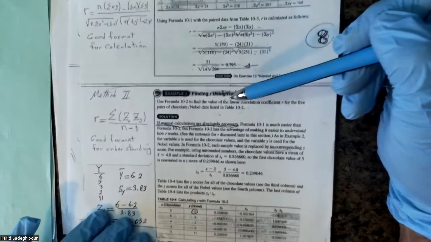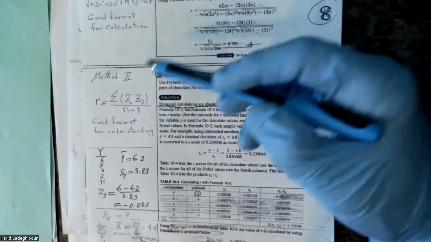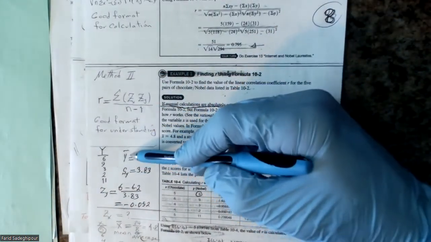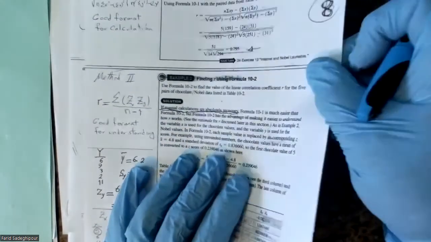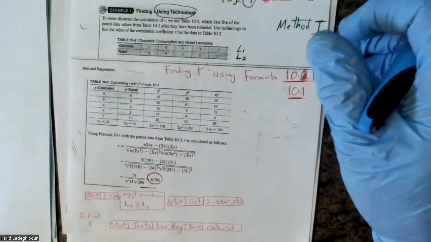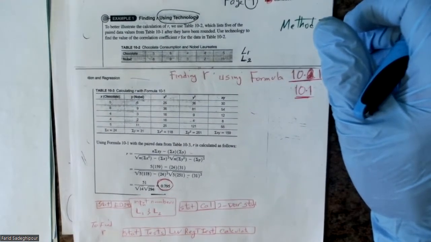Or if you want to use the second method, hand calculations, you have to calculate the mean for the Y, the standard deviation for Y, and so on. But the best method is using the calculator, and you can see that in this example.